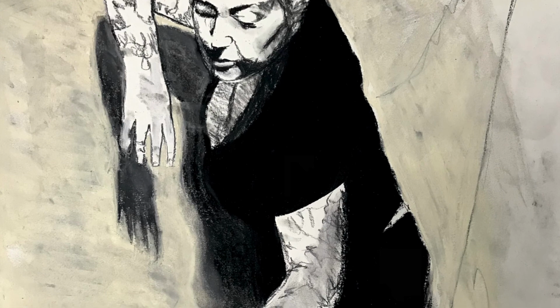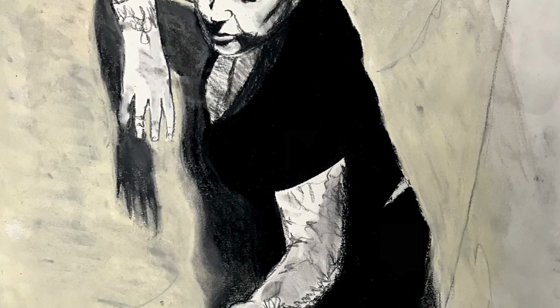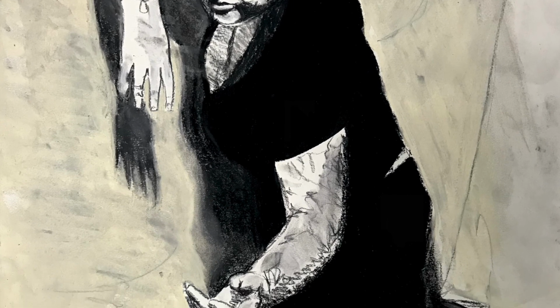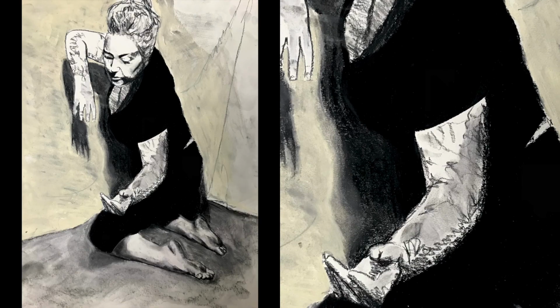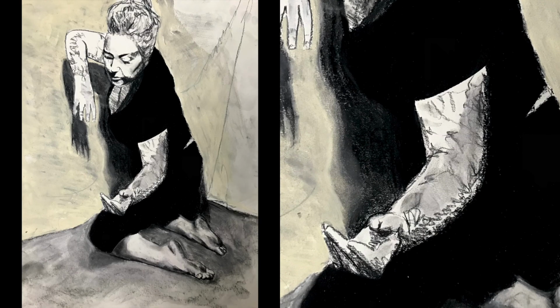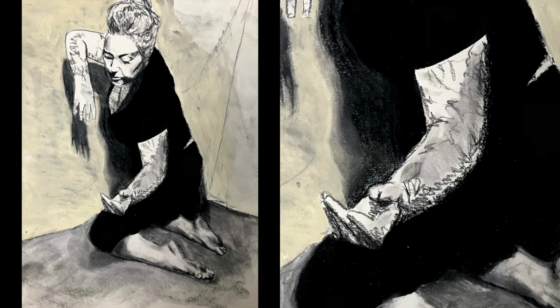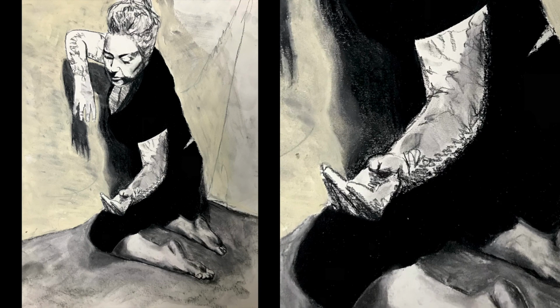Okay, I hope breaking down these simple negative space method techniques and the application of building up a charcoal surface helps you in your figure drawing journey. Okay, until next time.